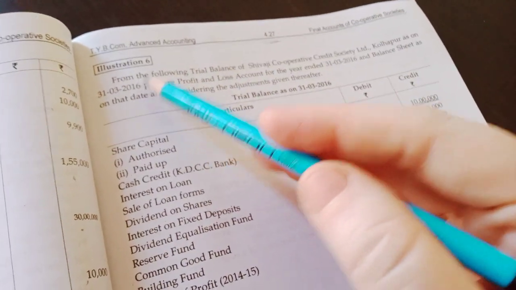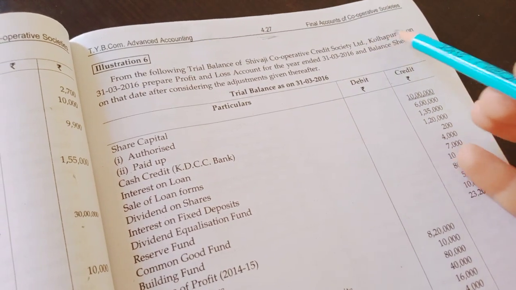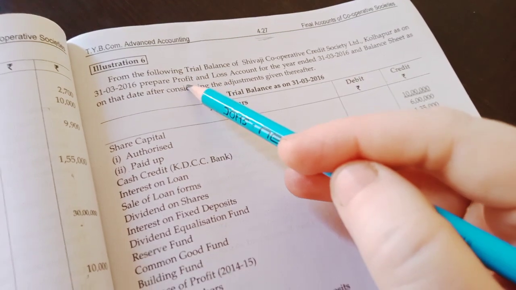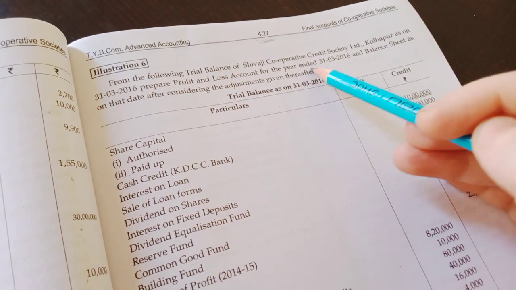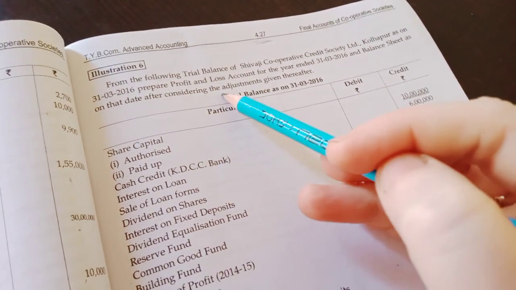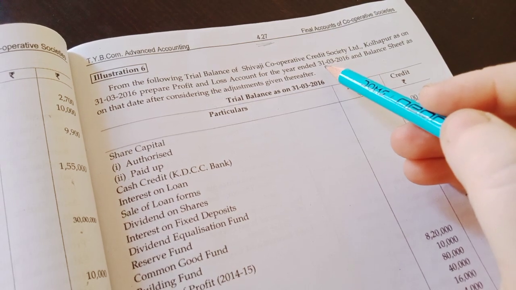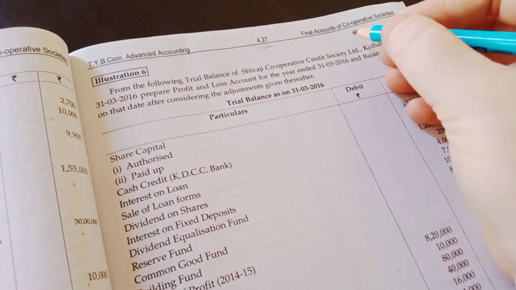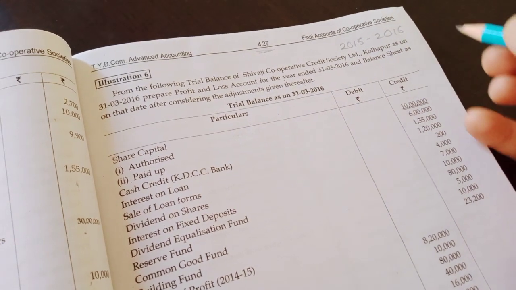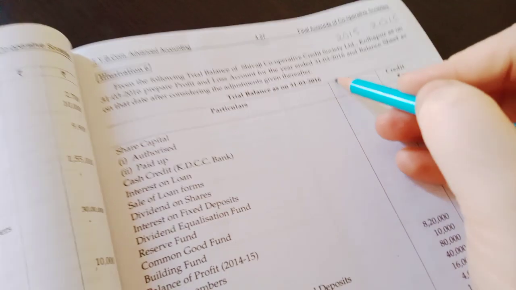Let's start. From the following trial balance of Shivaji Cooperative Credit Society Limited, Kolhapur, as on 31st March 2016, prepare profit and loss account for the year ended 31st March 2016 and balance sheet as on that date after considering the adjustment given below. That means you have to prepare profit and loss account and balance sheet for the current accounting period, that is 2015-2016. Trial balance as on 31st March 2016.